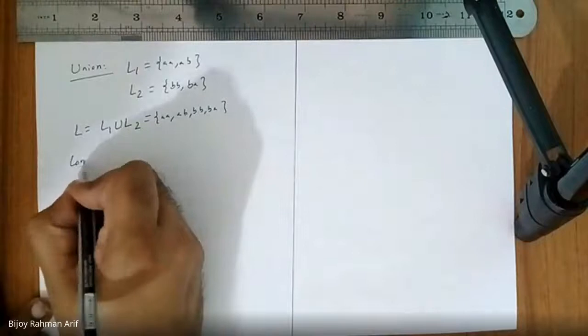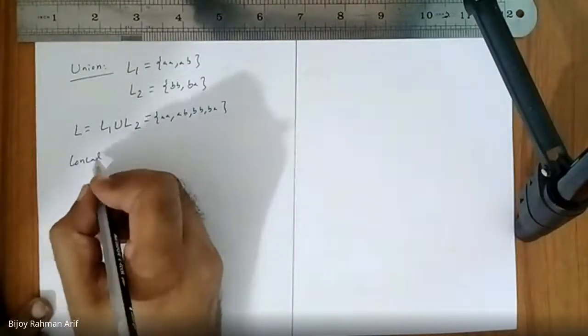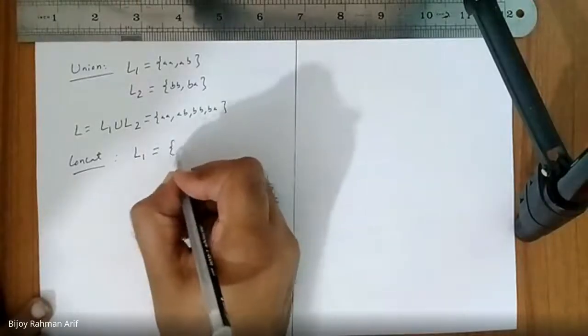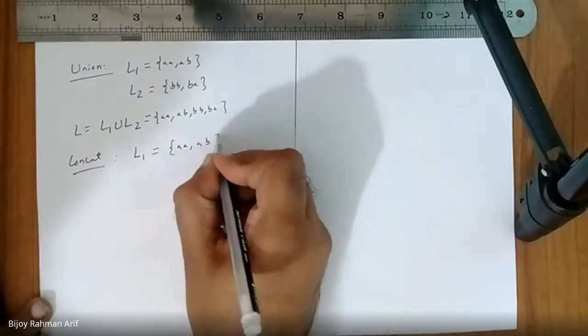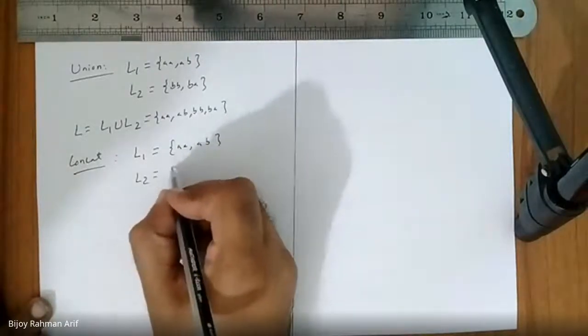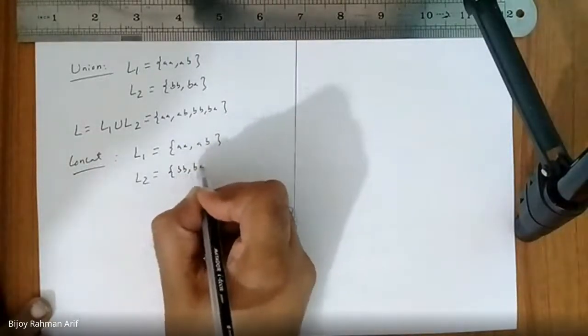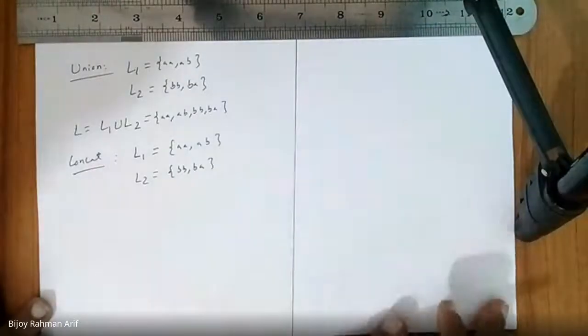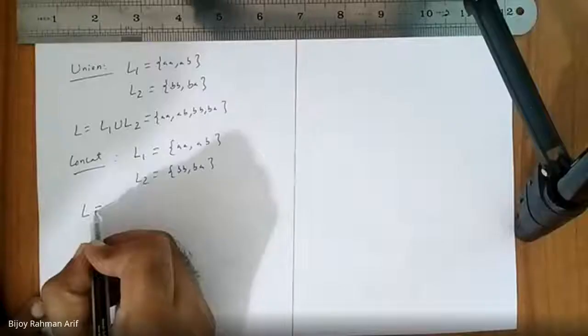What is concat of two languages? L1 is, let's say, AA, AB, and let's say L2 equal to BB, BA. Then what is the concat of these two? Sir, how do you concatenate?